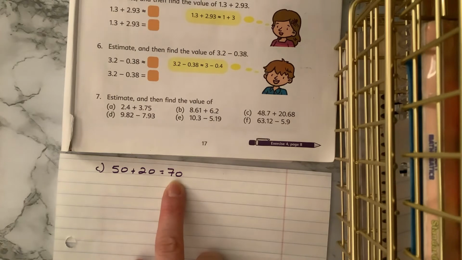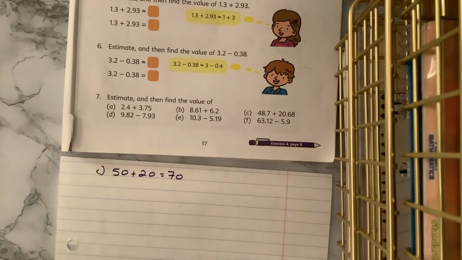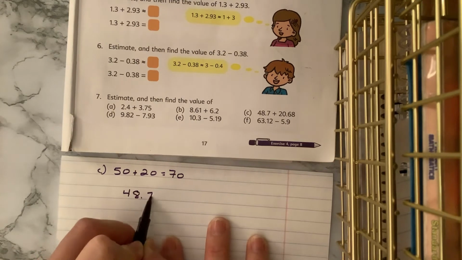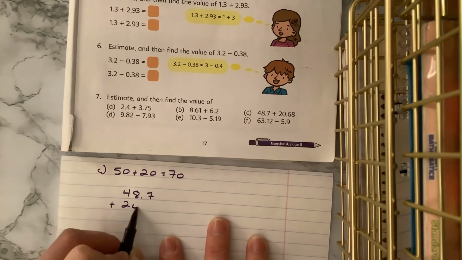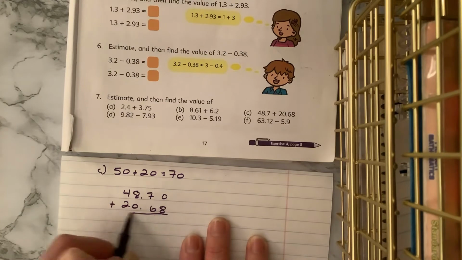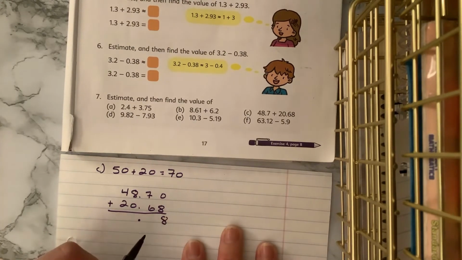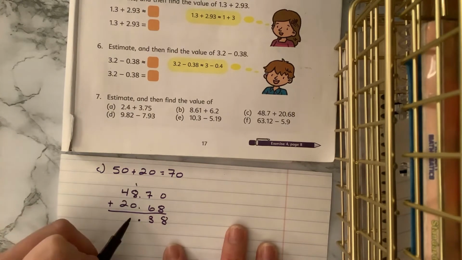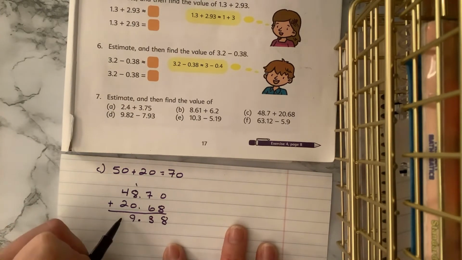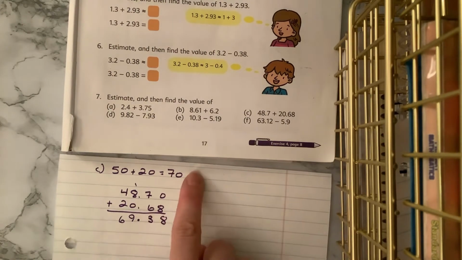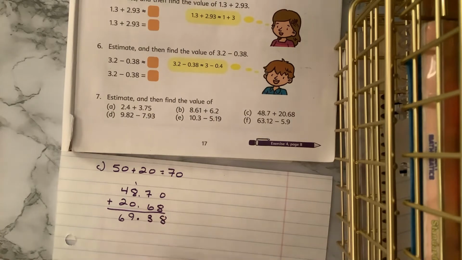And again, this is helpful because we're going to find, is our answer close to 70? Or is it like close to 700 or 7,000? Okay, if we get way out into like 700 or 7,000 or even 7, that means we have a decimal point problem. So that's our reference point. Then we go back and do our addition, making sure to line up our decimal points. From here, we can add 0 plus 8 is 8, 7 plus 6, 13, 1 plus 8 is 9, 4 plus 2 is 6. So now we have 69 and 38 hundredths. And again, that's pretty great. Our estimate is pretty close, okay?